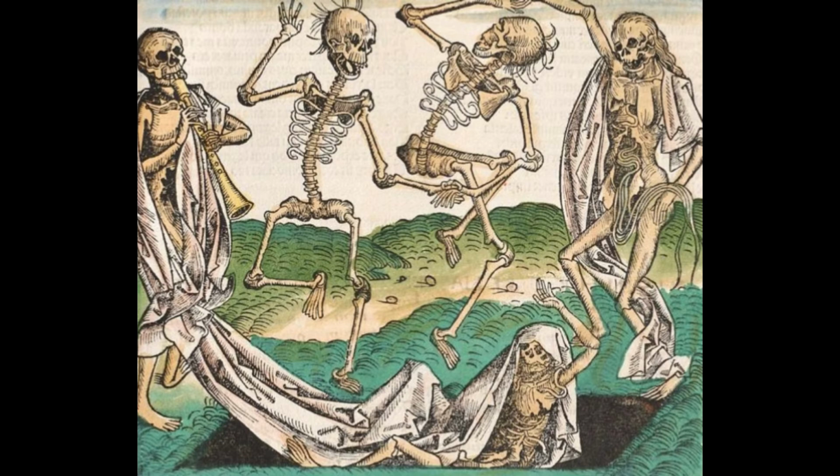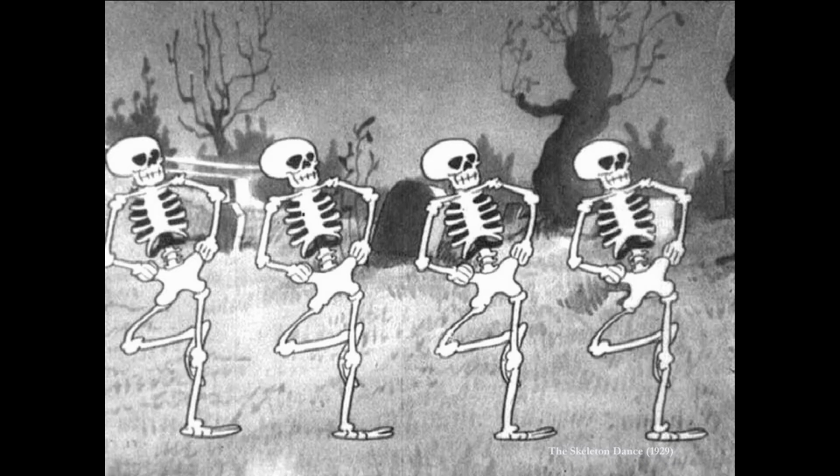Not to be mistaken with the Dance of Death, which is something completely different. If you've seen scenes of skeletons dancing in other media or even in other pictures, odds are it was based on this picture. Probably the most famous example of this is the Walt Disney cartoon.